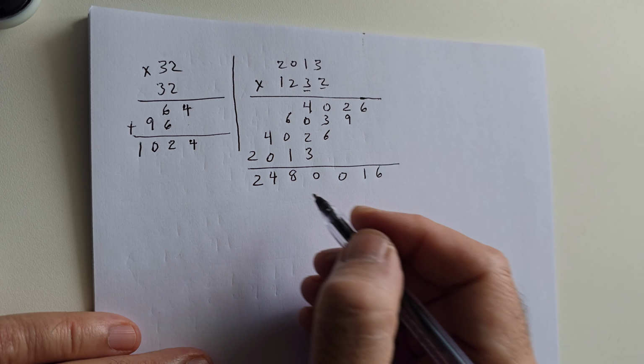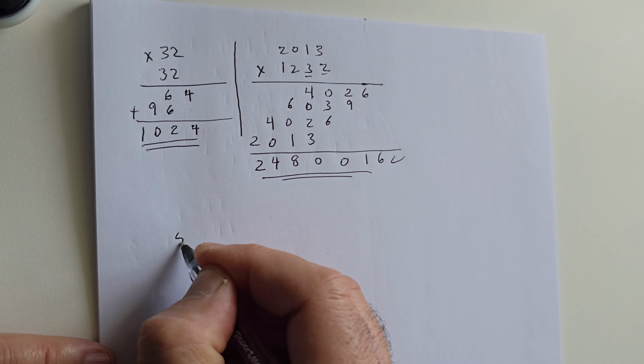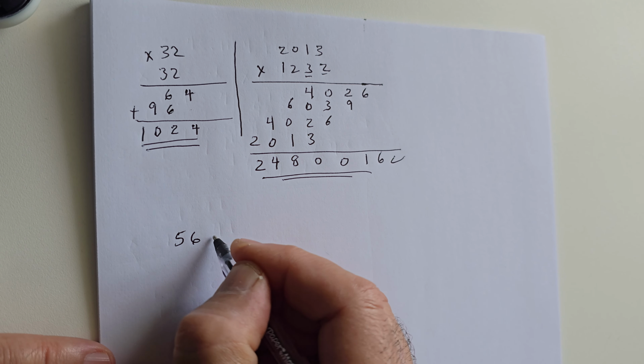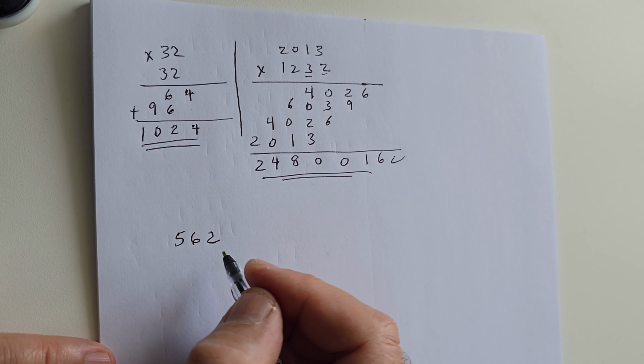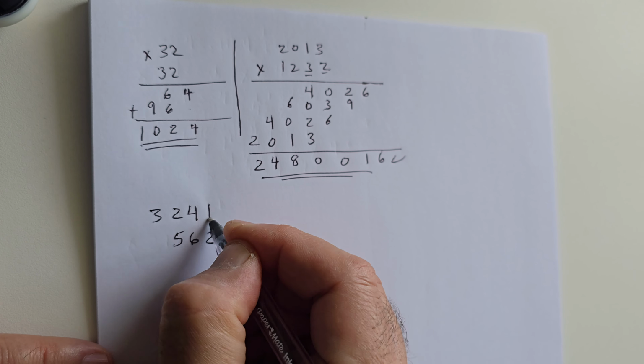Let's do another one. Something else. So let's say somewhat larger numbers. So we're going to say, let's say 5, 6, 2, multiplied by 3, 2, 4, 1, 8.